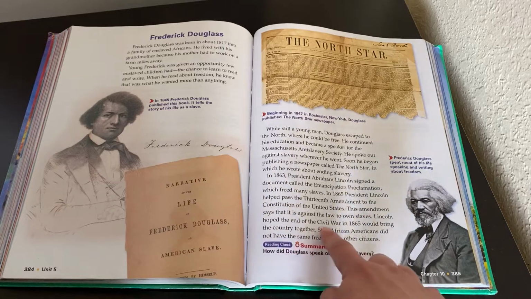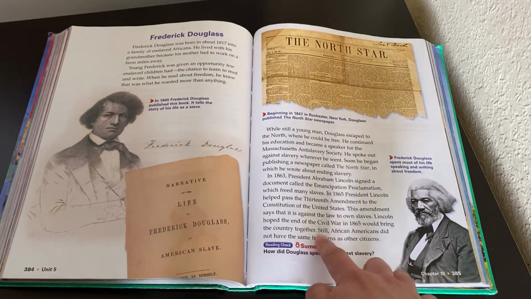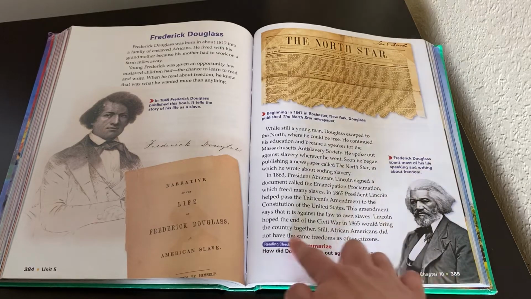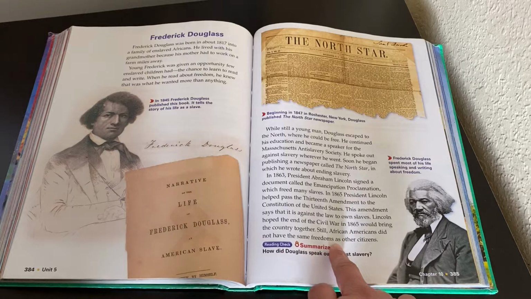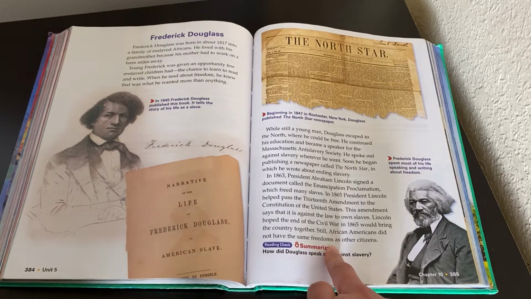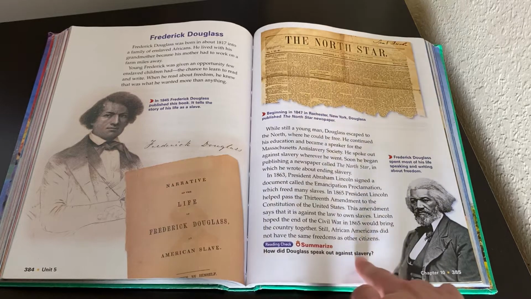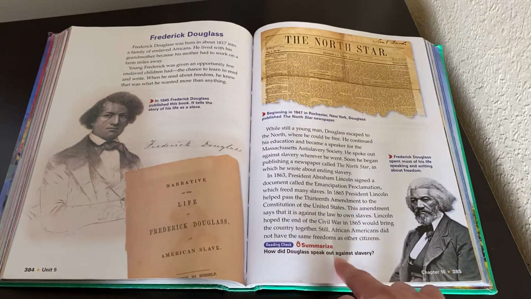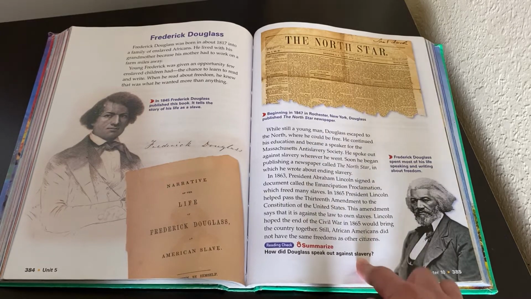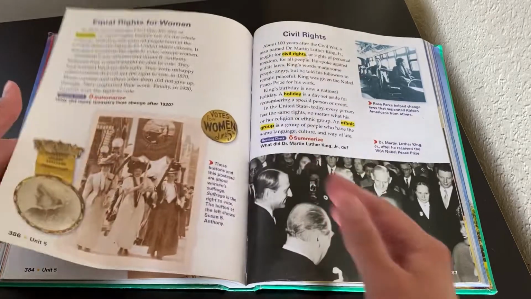Lincoln hoped that ending the Civil War in 1865 would bring the country together. Still, African Americans did not have the same freedoms. They might not have been slaves anymore, but that doesn't mean that they had all of the same freedoms as everyone else. All right, again, here's a checkpoint. Can you answer this question? How did Douglass speak out against slavery? I'll give you a hint. It's right up here. Go ahead and turn the page.